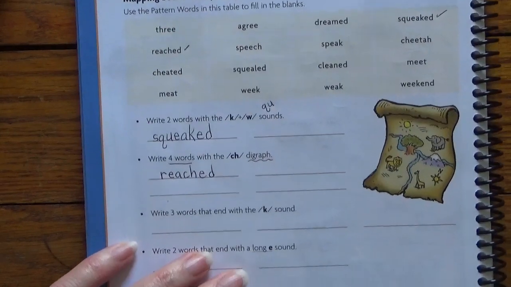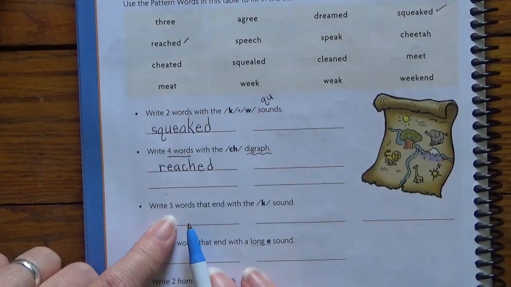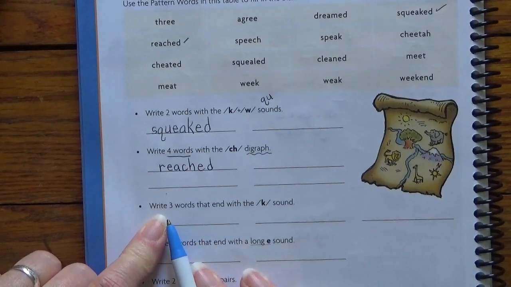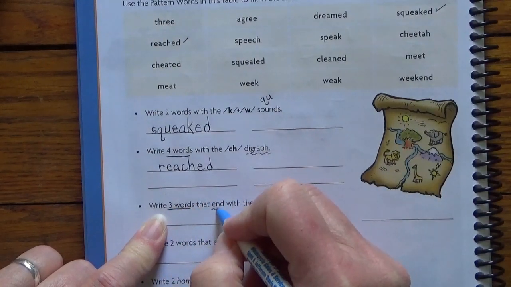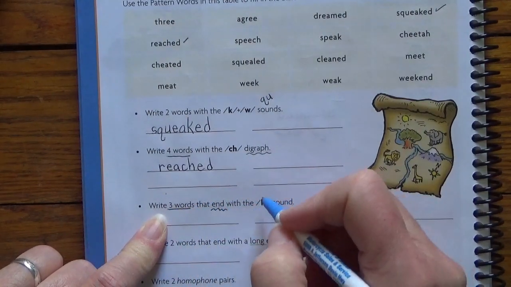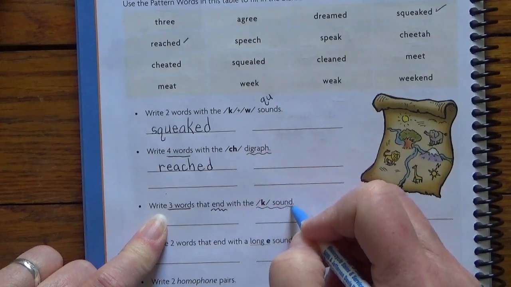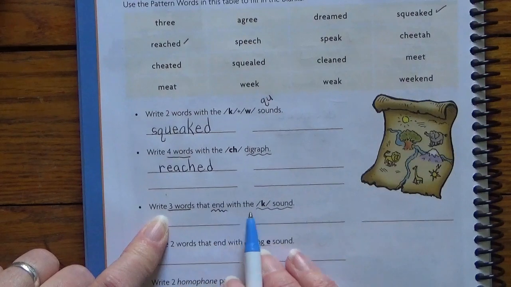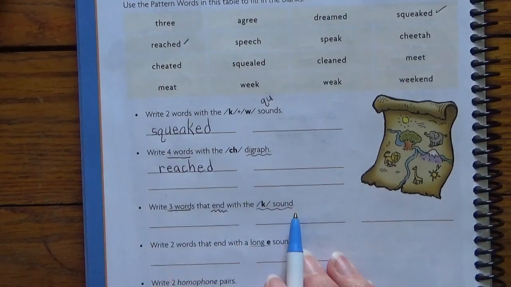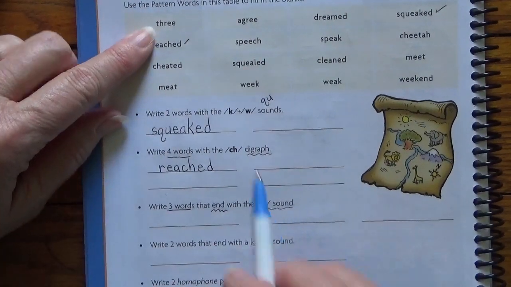All right, let's look at the next item, shall we? Write 3 words that, oh, here's an important one, end with the k sound. So they're going to end, that's a key word right there, end with the k sound. 3 of them. So let's go back up and look.